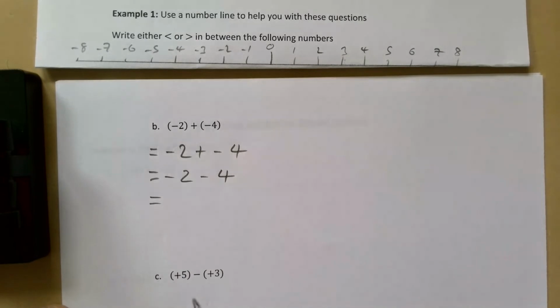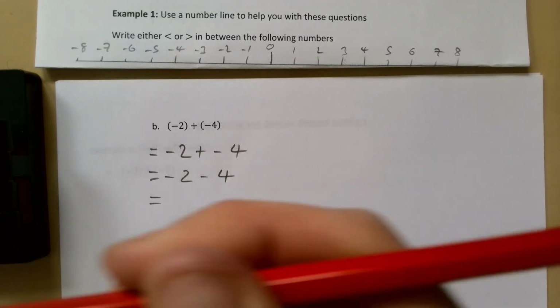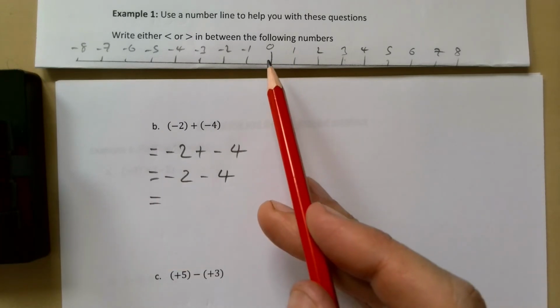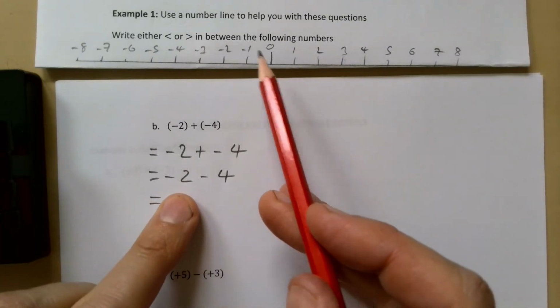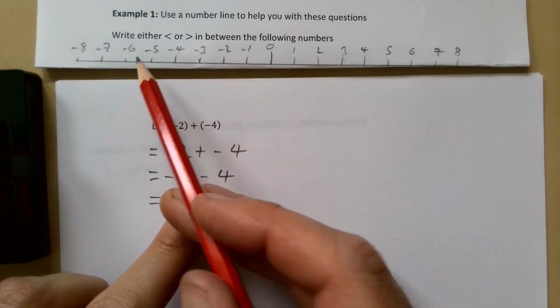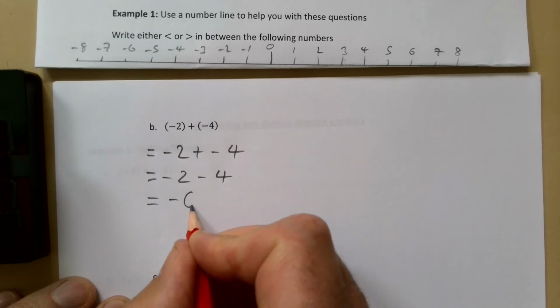If it's a plus in front of it, I go this way here. If it's a minus in front of it, I go this way here. I always start at 0, so that's a minus 2, so I go to minus 2. Minus 4, I go minus 4, and then that gives me a minus 6.